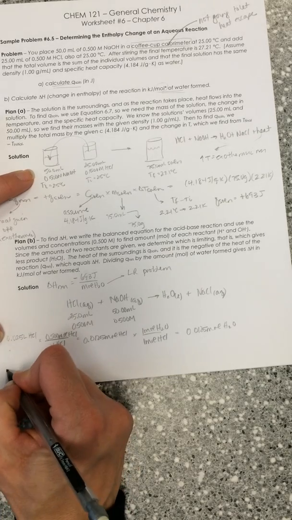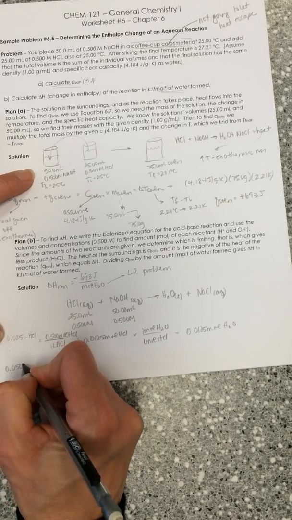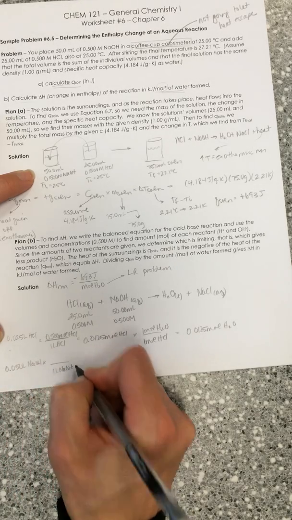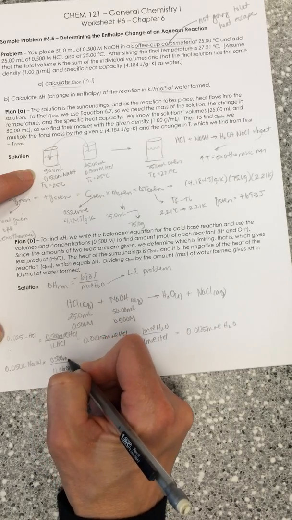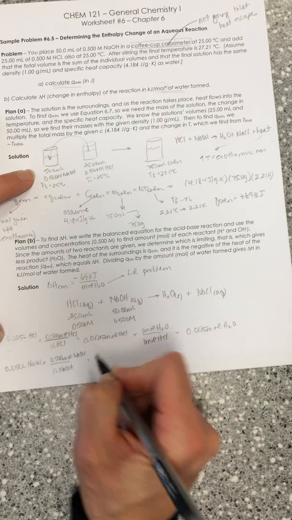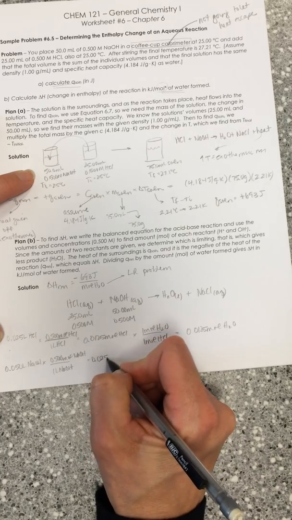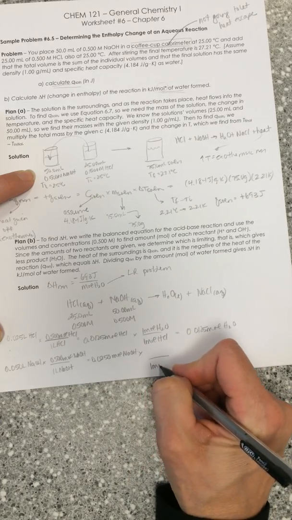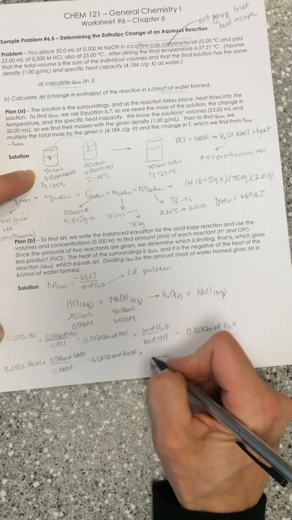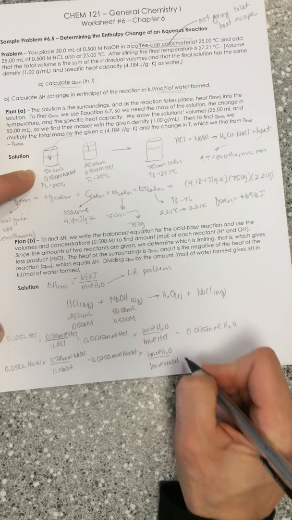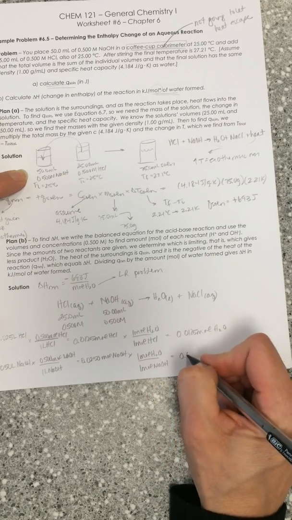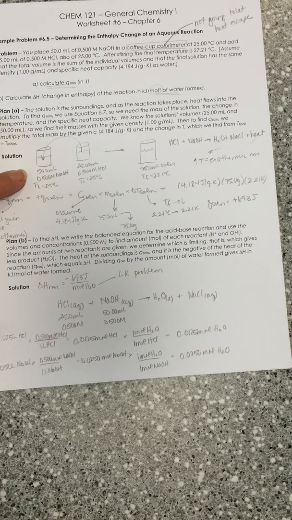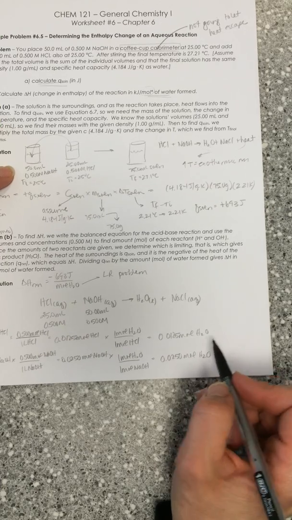Same calculation for sodium hydroxide. 0.050 liters of sodium hydroxide, 1 liter of sodium hydroxide, 0.500 moles of sodium hydroxide, 0.0250 moles of sodium hydroxide. Stoichiometry is the same, 1 mole of sodium hydroxide, 1 mole of water, and so we've got 0.0250 moles of H2O. Again, finding a limiting reactant is just saying who makes the least amount.